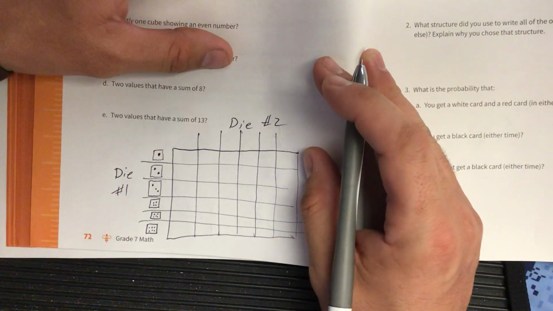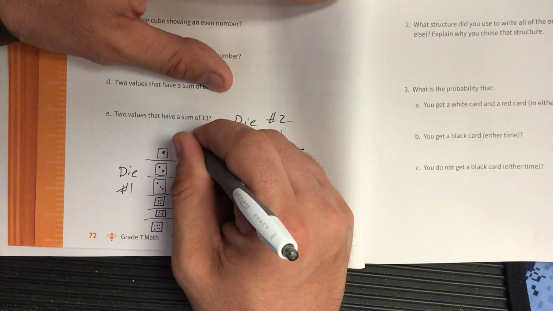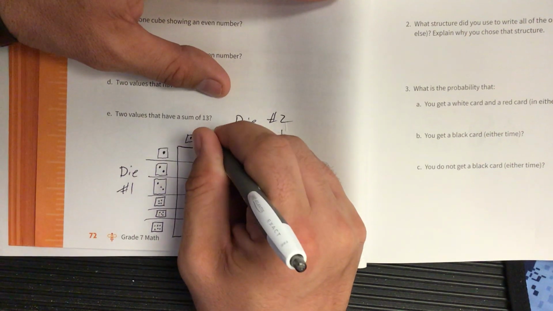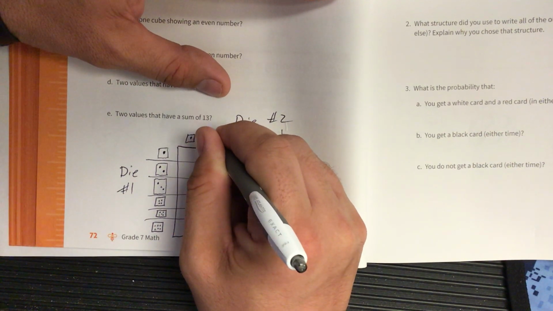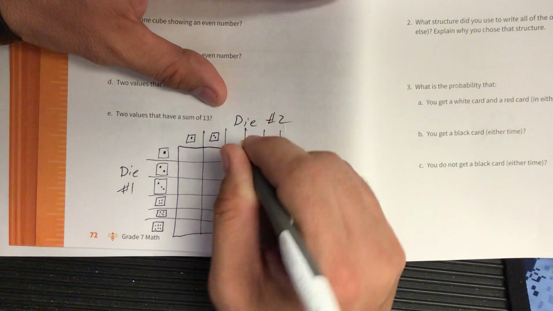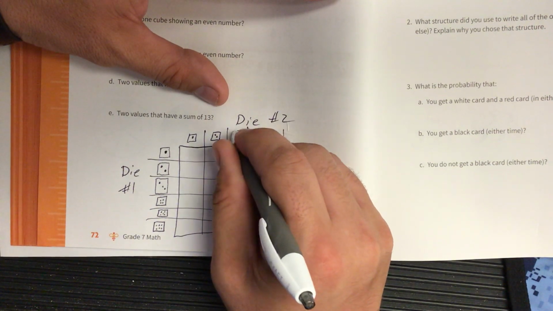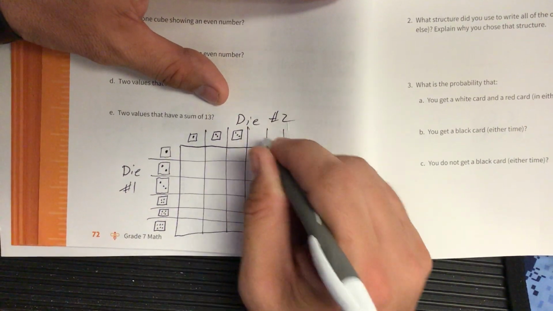And again, what will be nice is once you have this, you will never have to draw it again unless you don't have your book with you. And then you have to make it again.